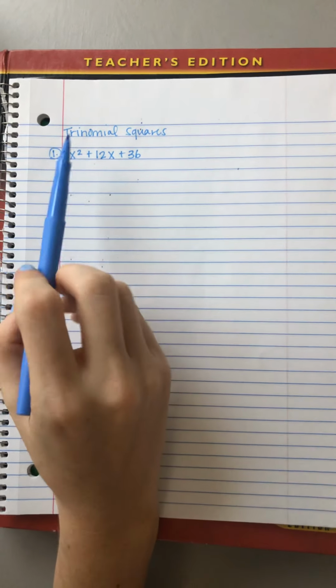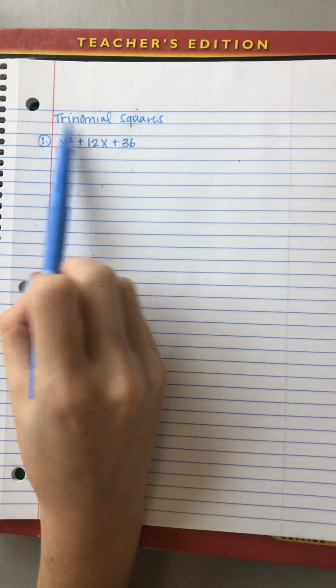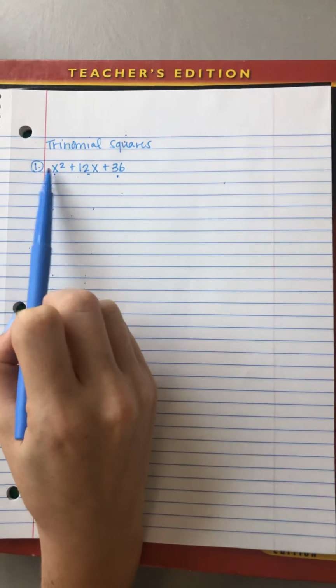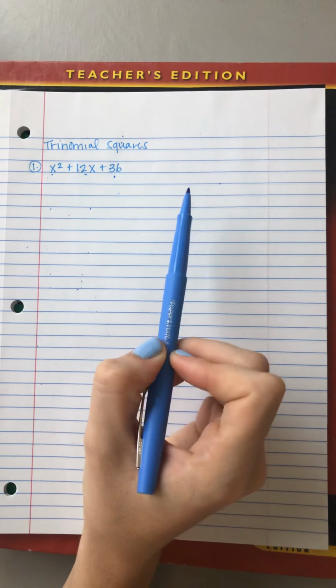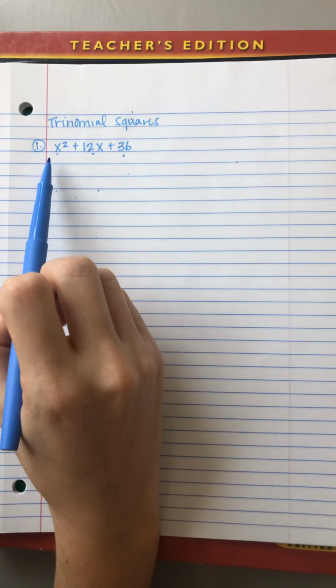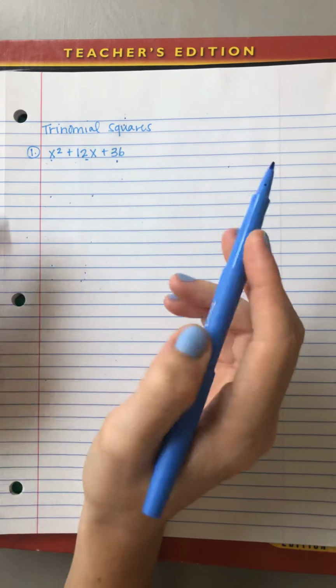Okay, so this is another method for factoring, and it's called trinomial squares. Trinomial because there's 1, 2, 3 terms, and squares because the first term and the last term are perfect squares, which means they have square roots. Before we jump into our parentheses, we have to run this little check when we're dealing with trinomial squares.